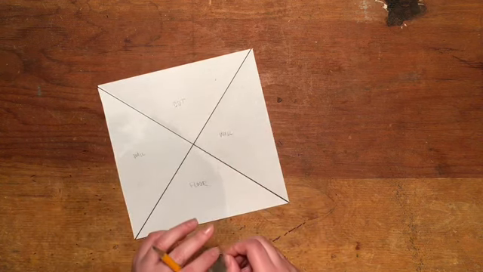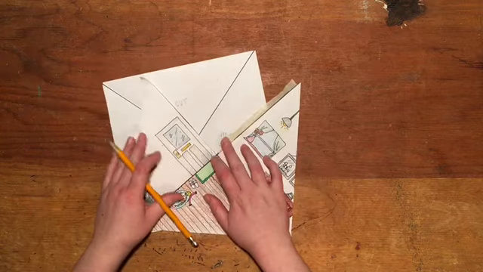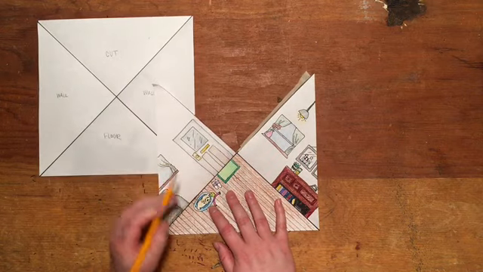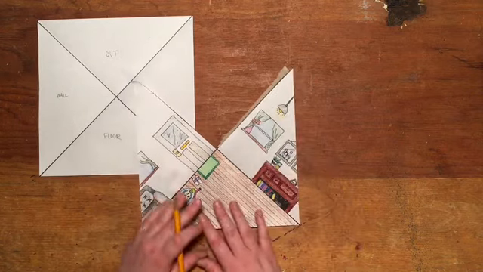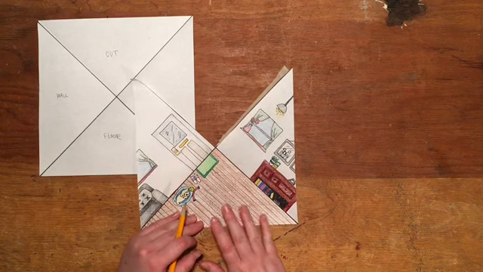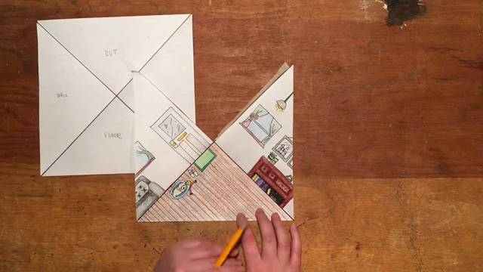So if I open this up, I'm going to show you how we design our room. So it may look a little confusing, like how do you draw that? And it's pretty simple. What you're going to do is start with your floor. With your floor, you're going to do a hardwood floor like this, or a checkerboard floor.